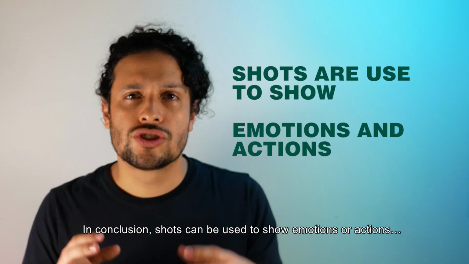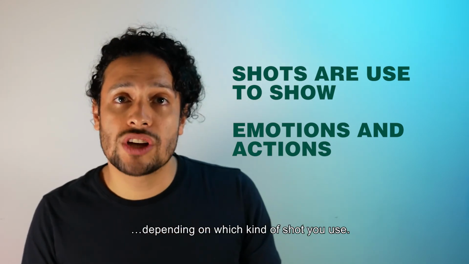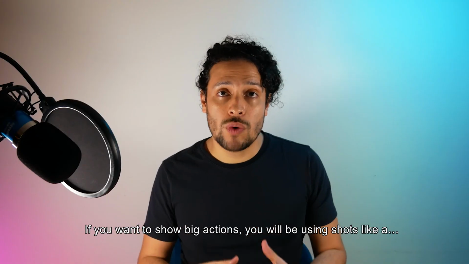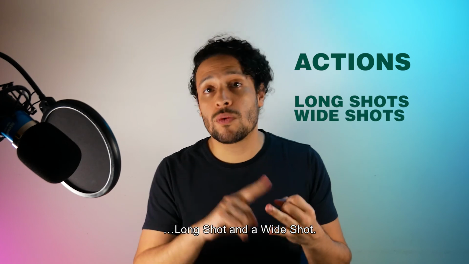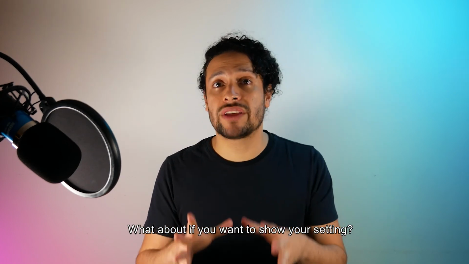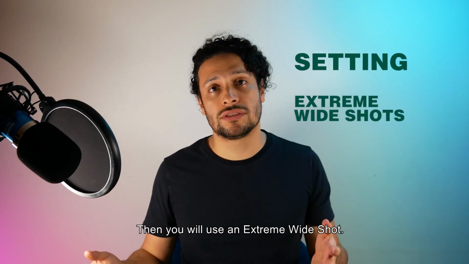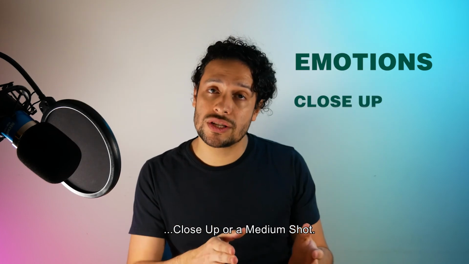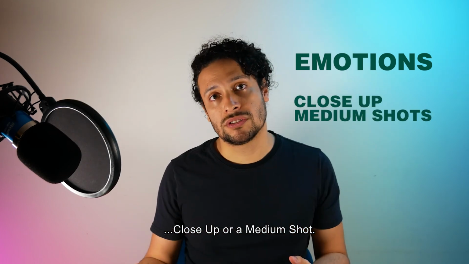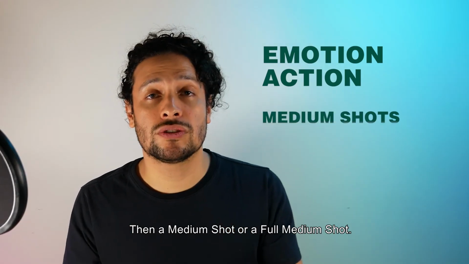In conclusion, shots can be used to show emotions or actions, depending on which kind of shot you use. If you want to show big actions, you'll be using shots like a long shot or a wide shot. What about if you want to show your setting? Then you will use an extreme wide shot. Or if you want to show emotions, then you will use a close-up or a medium shot. And if you want some of both, then a medium shot or a full medium shot.